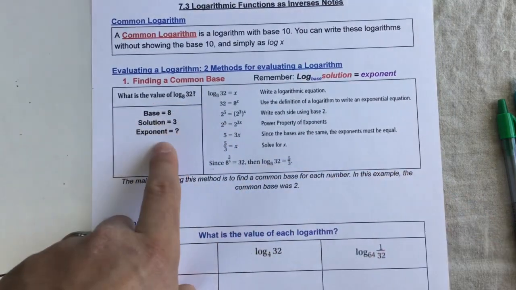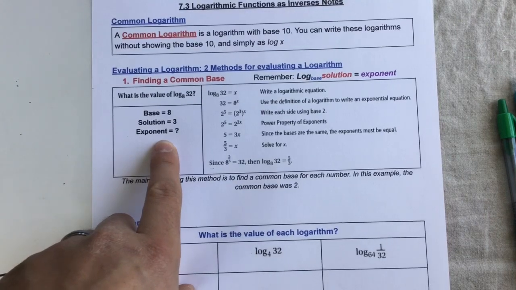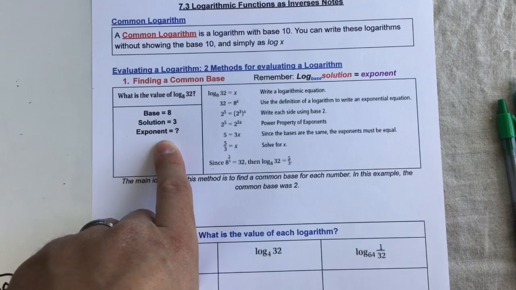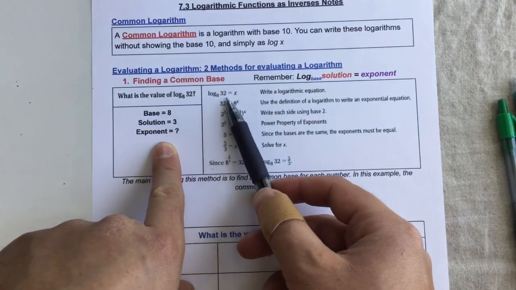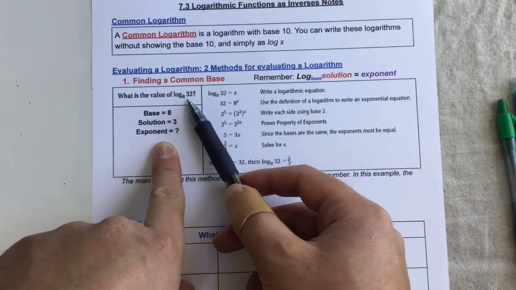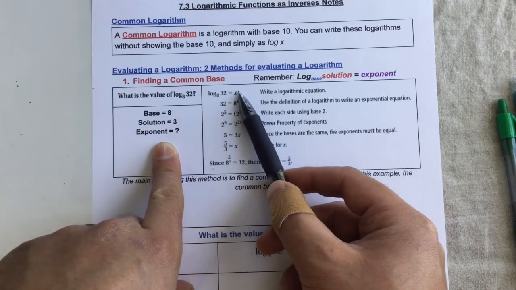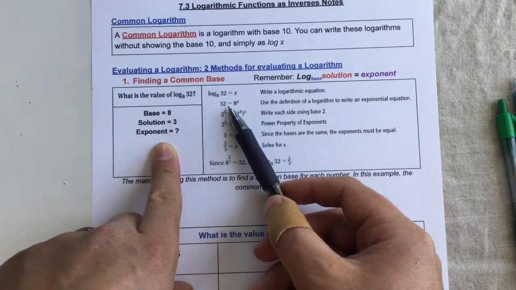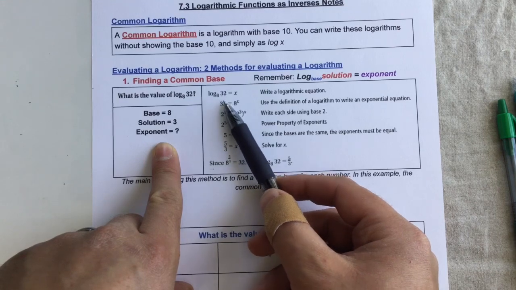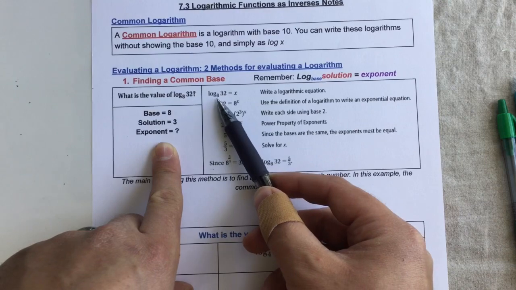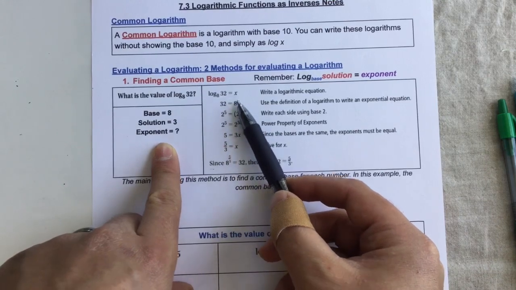Remember, our goal is to solve for the exponents. We don't know the exponent in this exponential function. So first we're going to take our logarithmic equation, our expression here, and set it equal to x. Remember, that is our exponent. And we're going to change it into exponential form. So here's our solution equals the base of 8 raised to some exponent.